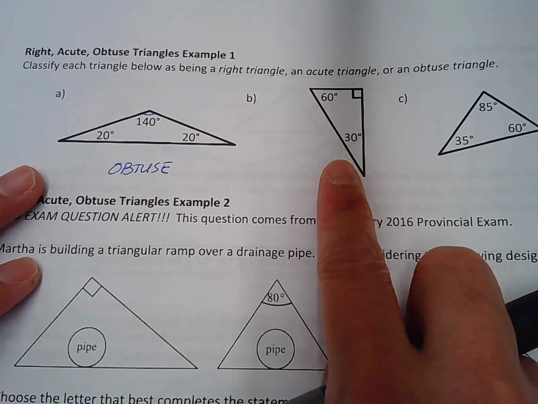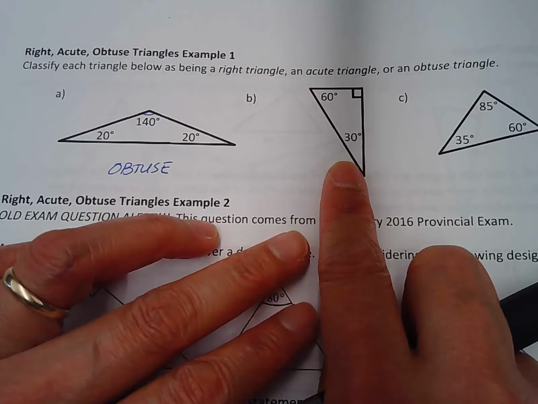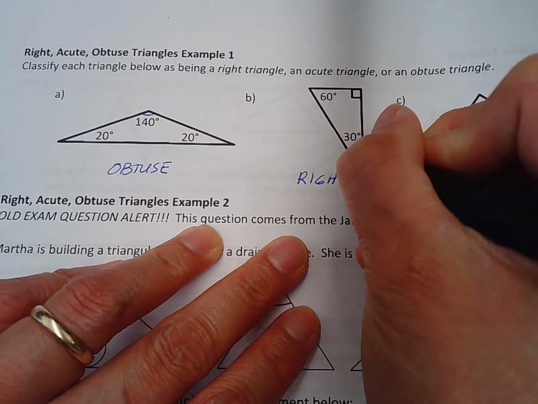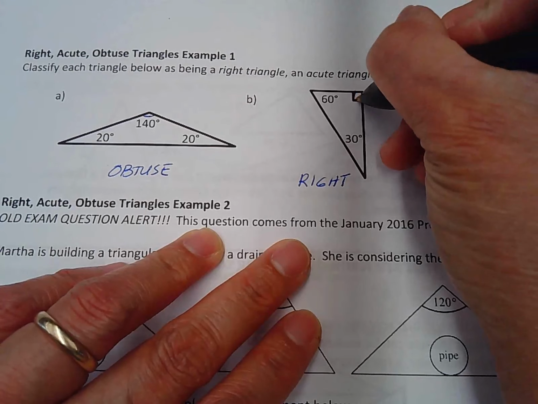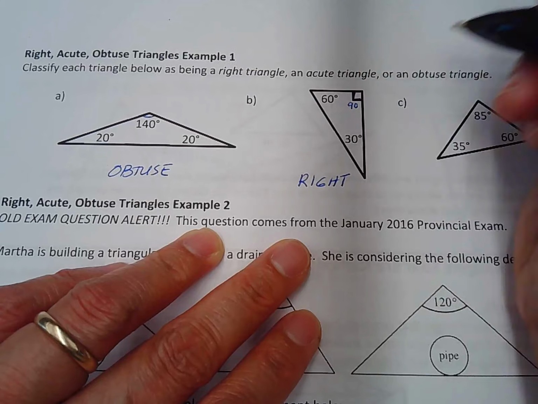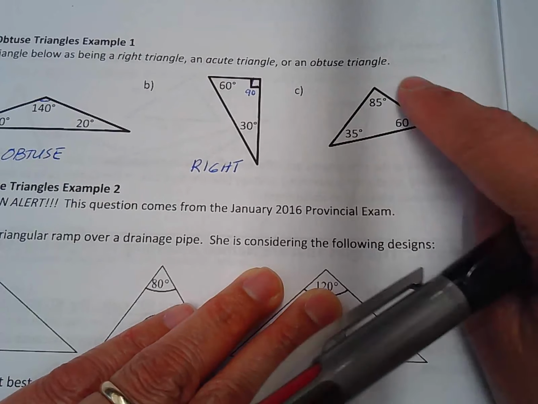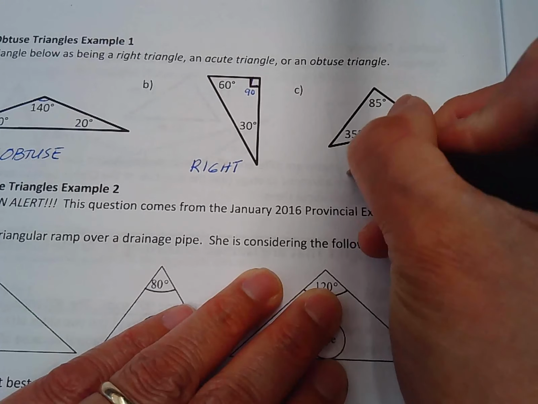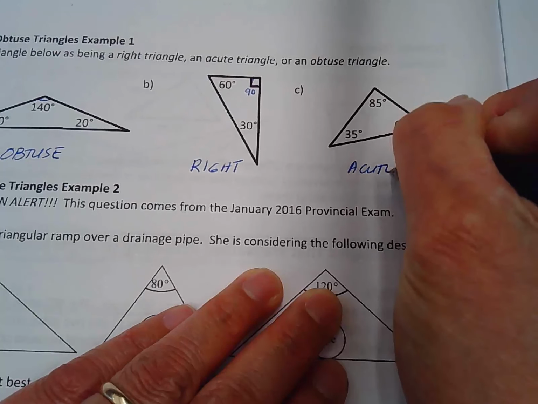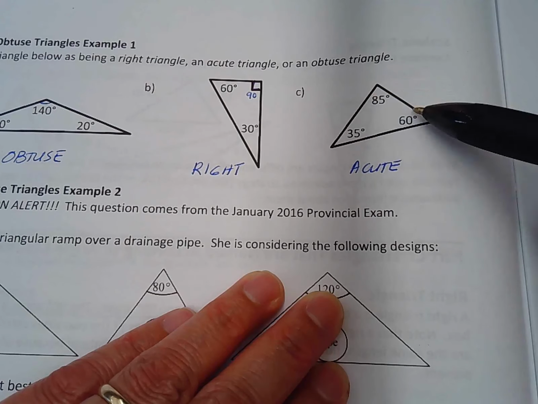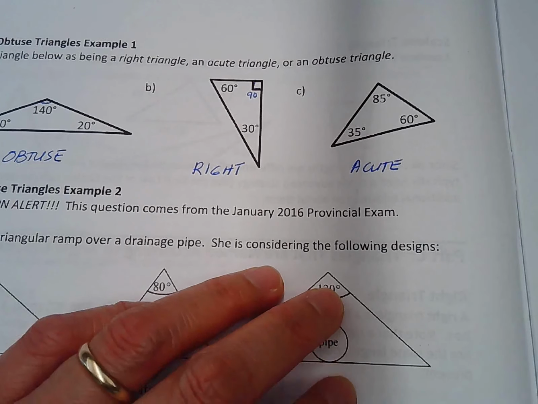What do you call this one? Yeah, this is called a right triangle because of the 90 degrees at this corner here. And then what do you call this one? Acute, because all of the angles are less than 90 degrees.